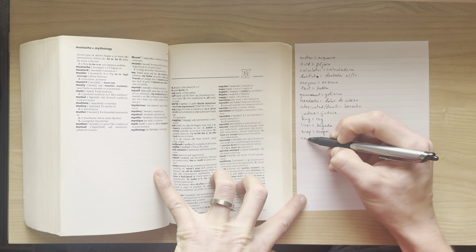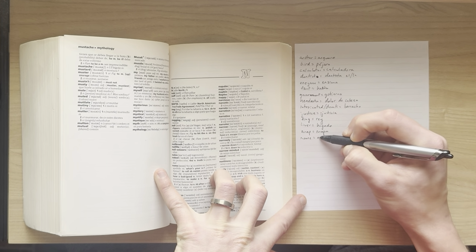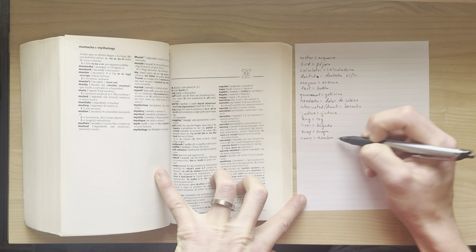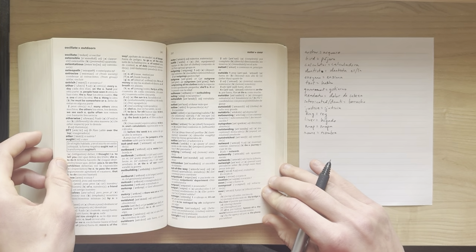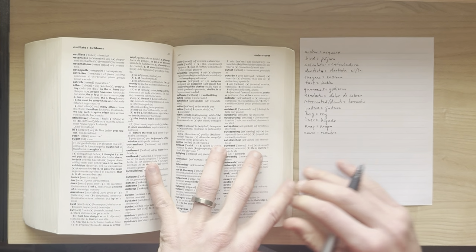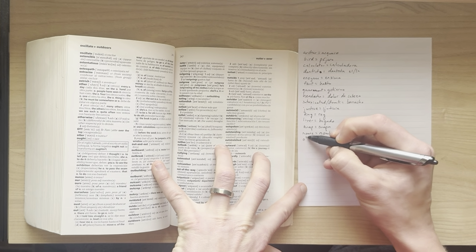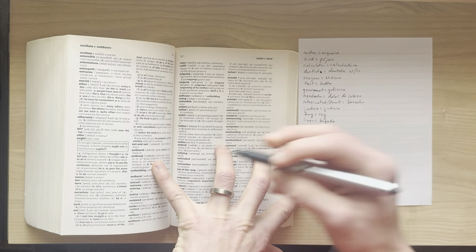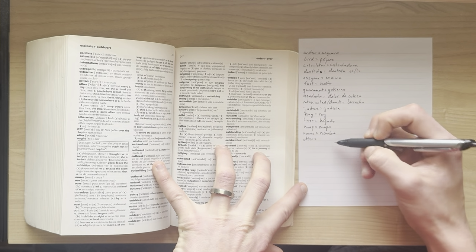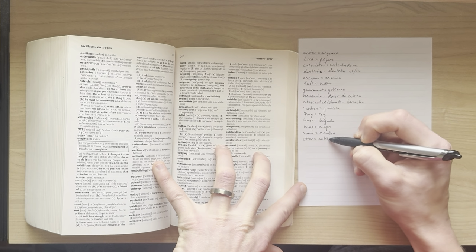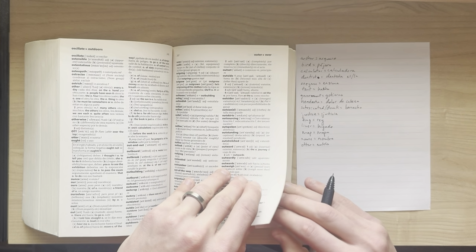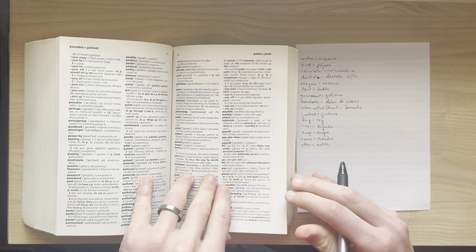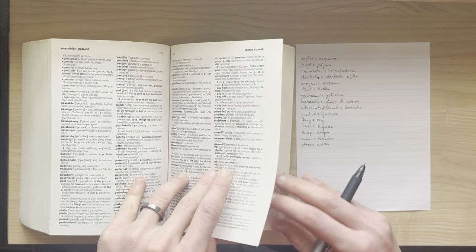Simple one. Your name. Nombre. ¿Cuál es tu nombre? What is your name? Nombre. There we go. I'm learning right along with you guys on this one. Otter is nutria. N-U-T-R-I-A. Nutria. Otter. How about that?